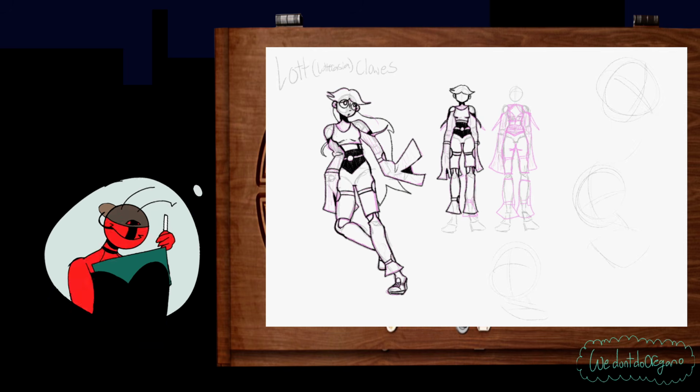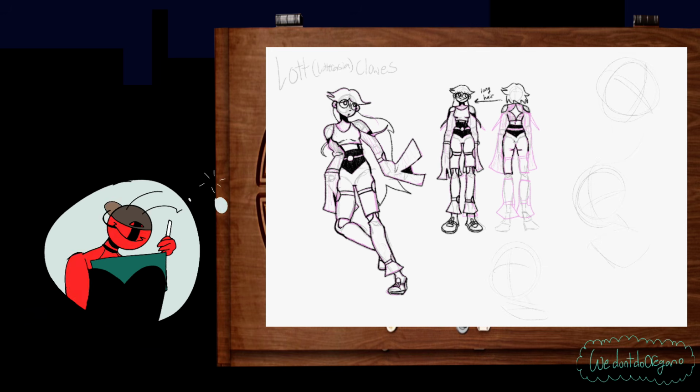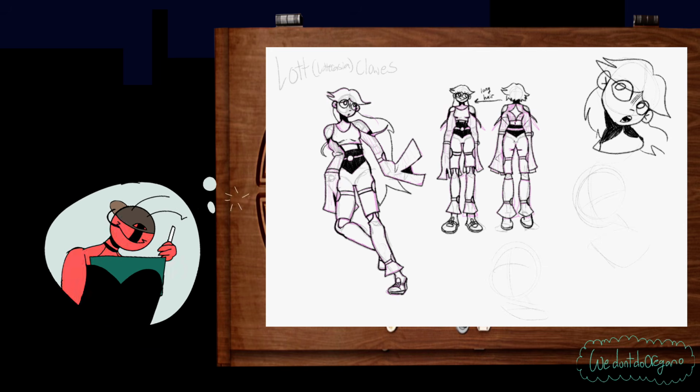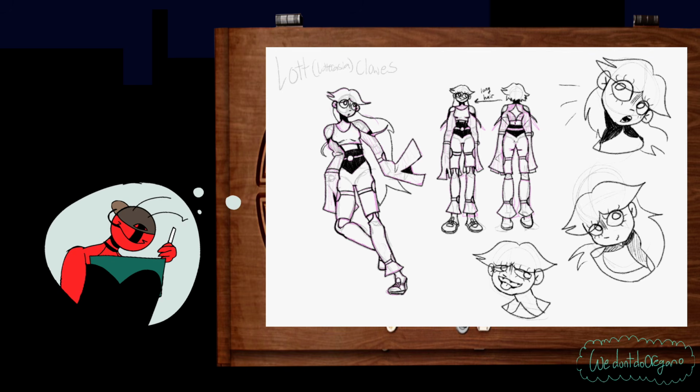I know that Lot is a girl, and that she wears pink, but I swear I didn't make her like pink just because she's a girl. Her original outfit is actually based entirely off of a pink sweater I own, and I sort of made its way into her design even now.